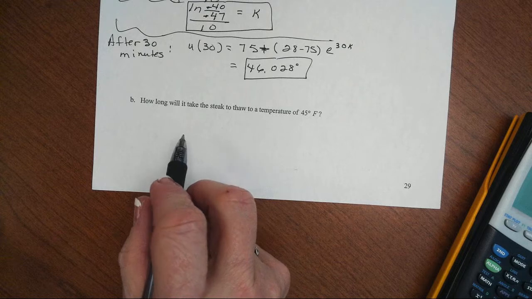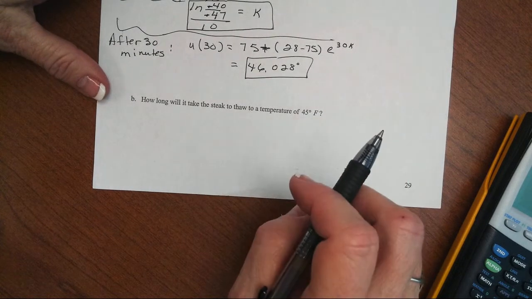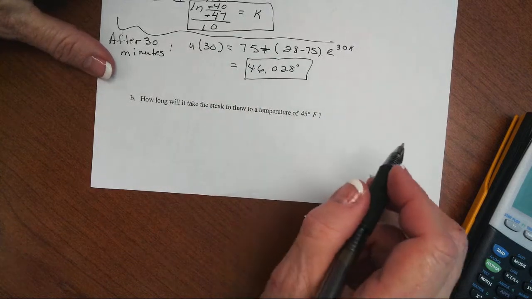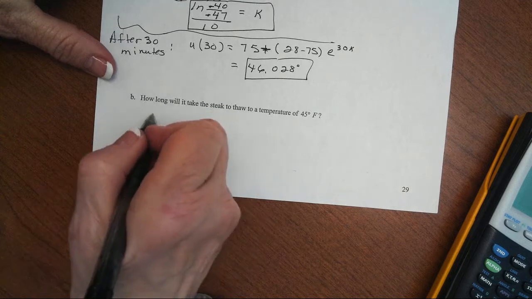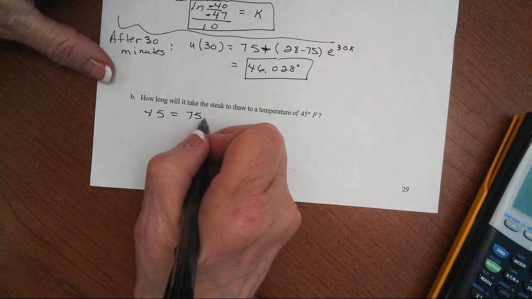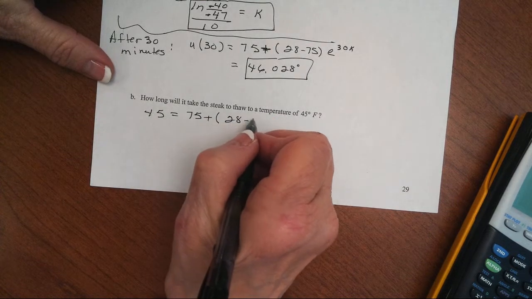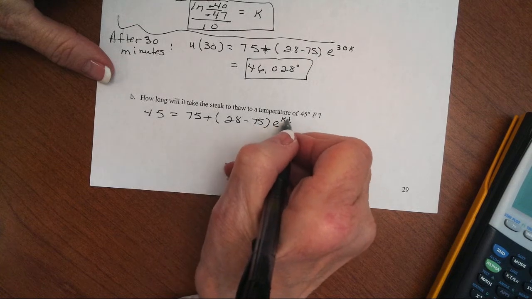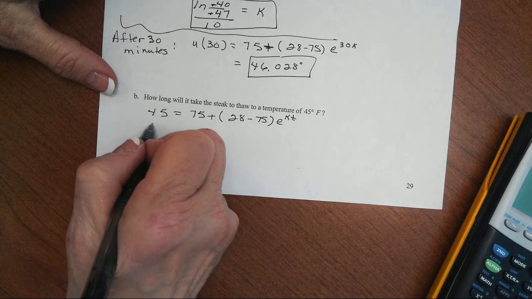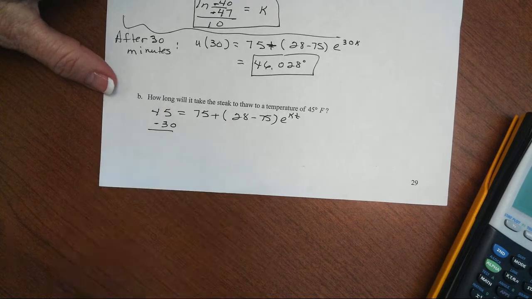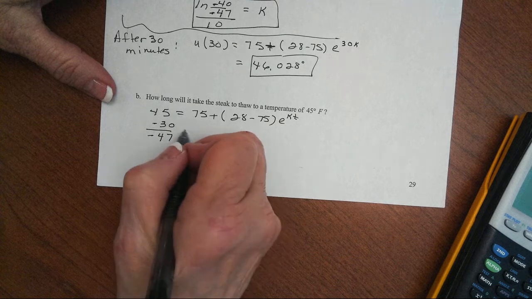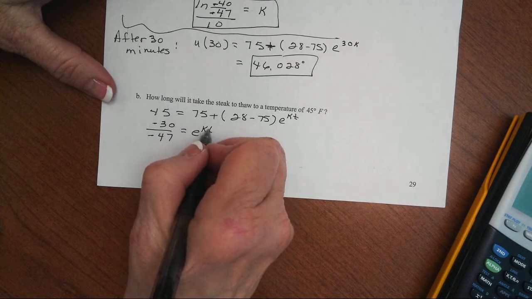How long will it take the steak to thaw to a temperature of 45 degrees? So it certainly will take less time than 30 minutes, but let's see. We want the final temperature to be 45: 75 plus 28 minus 75 times e to the KT. And we're just going to get negative 30 divided by this 47 equals e to the KT. ln of both sides.